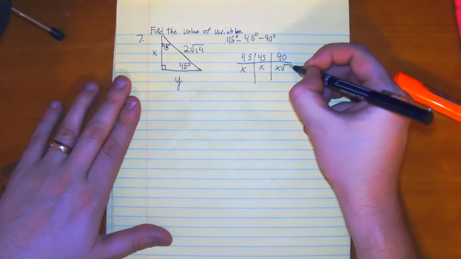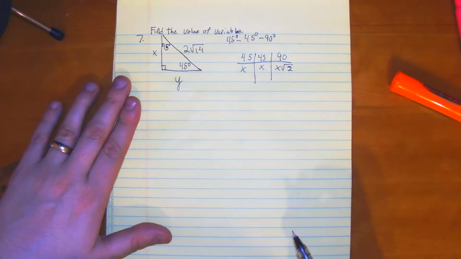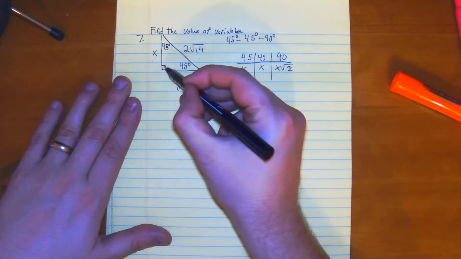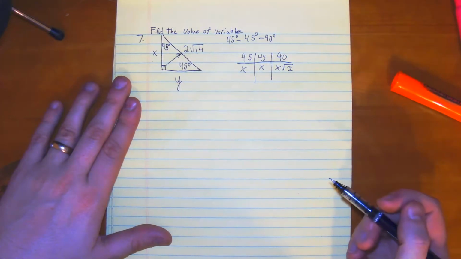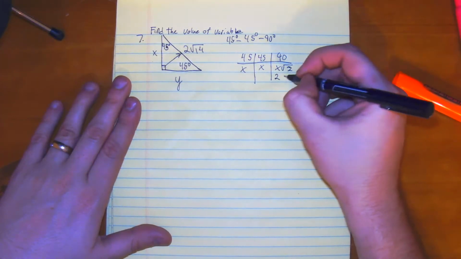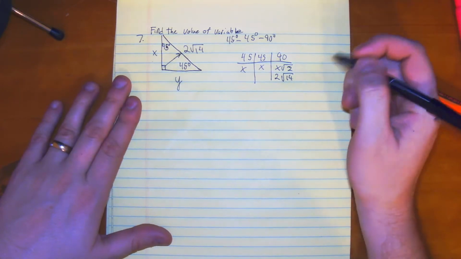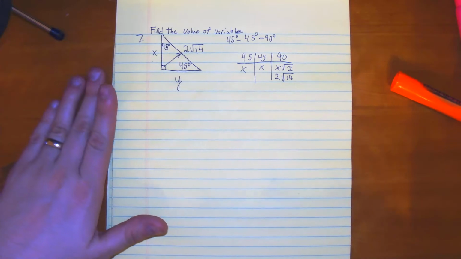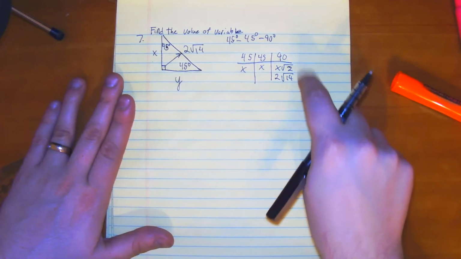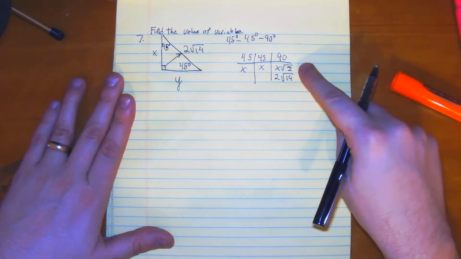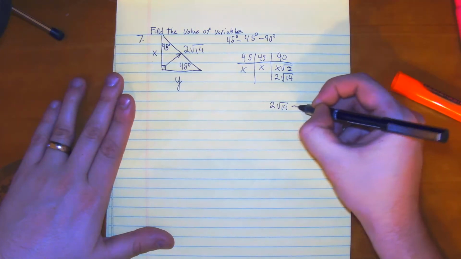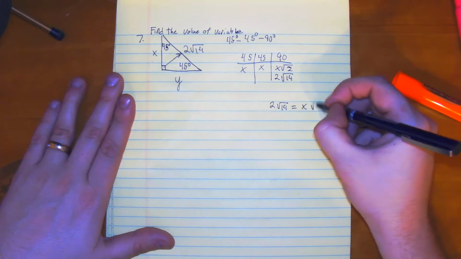We always start with the x, where I always compare everything to the legs. Then it will be x square root 2, because that's about square root 2 times bigger. So if I draw an arrow, we're given our c. So this would be 2 square root 14. In order to find our answer, we know that these two are equal to each other. We just need to find what the value of x is. So what we have is 2 square root 14 is equal to x square root 2.